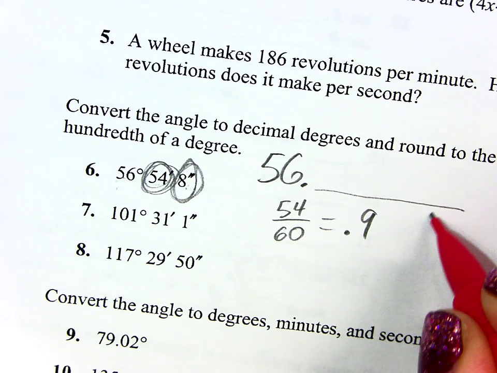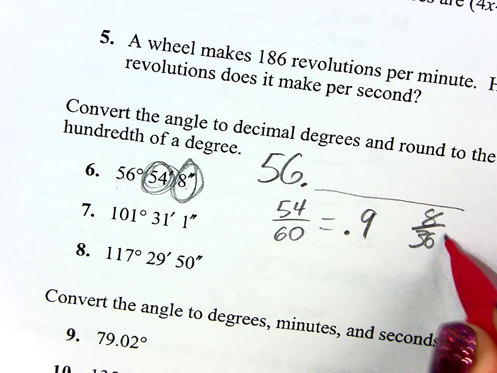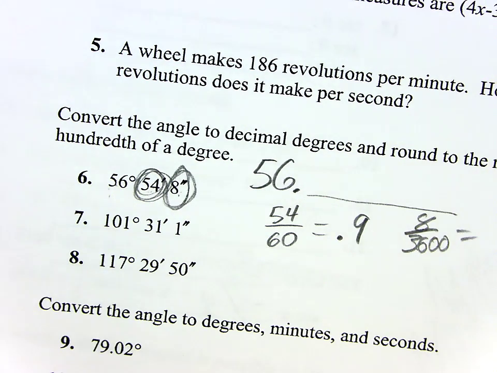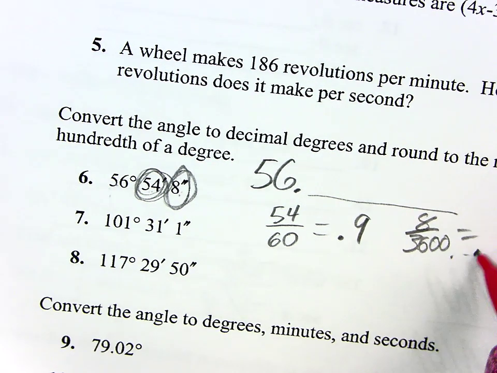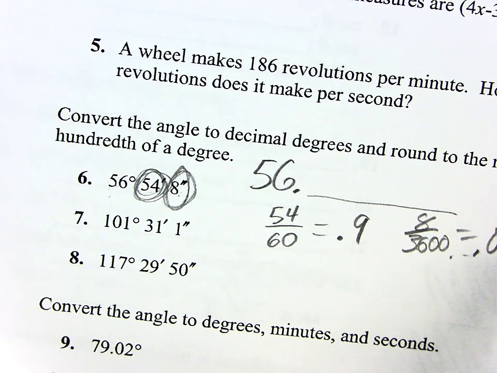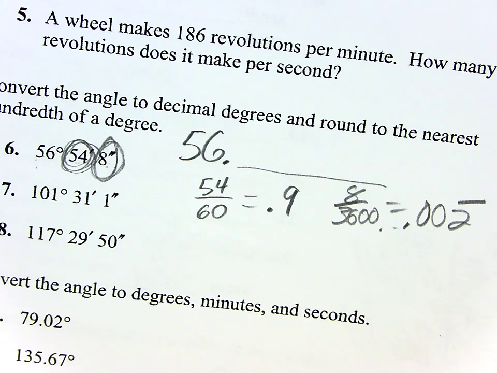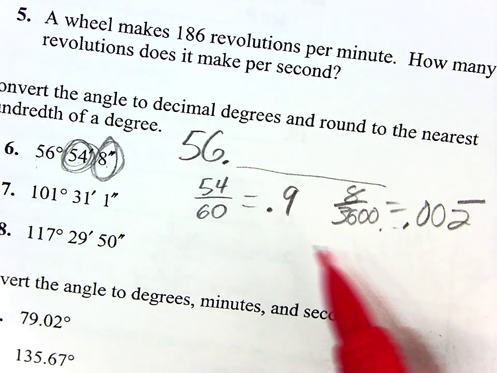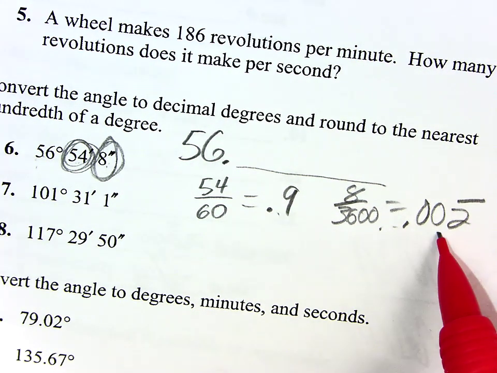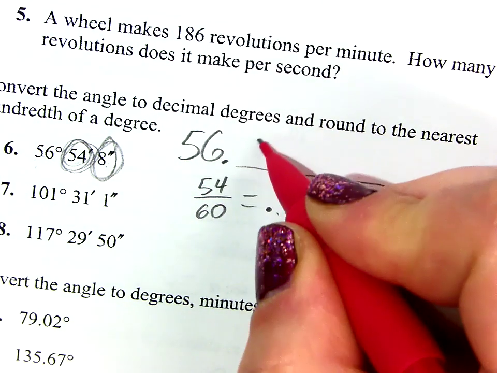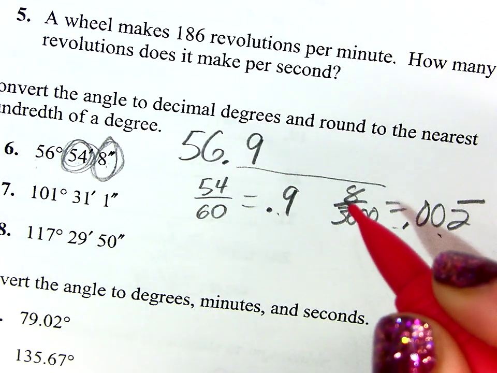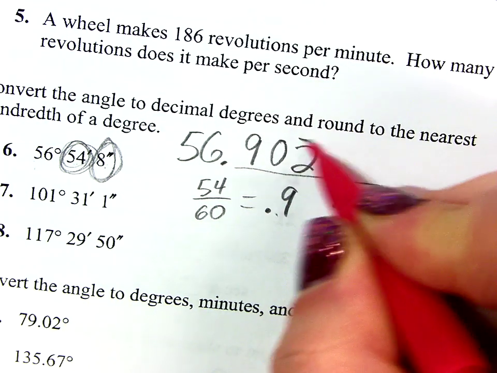So I'll just do it over here. 8 divided by 3600 gets me 0.002 repeating. So now basically I'm just going to add them all together. I already have the 56 whole, I'm just going to do 0.9 plus this. So wouldn't that just get me 0.902 repeating?